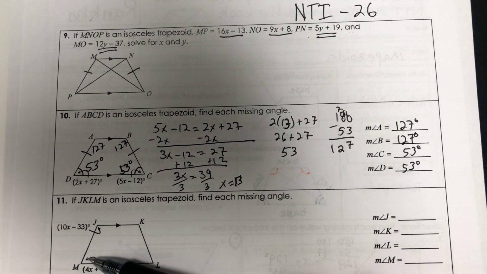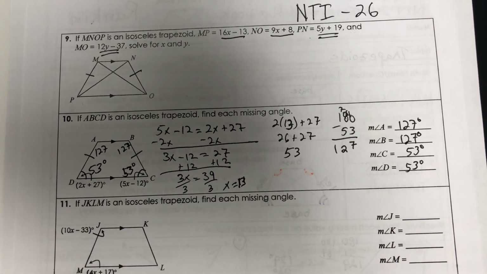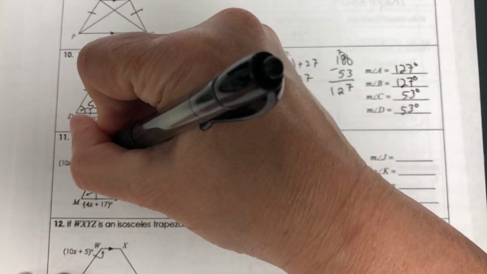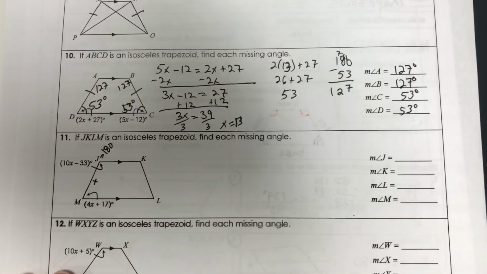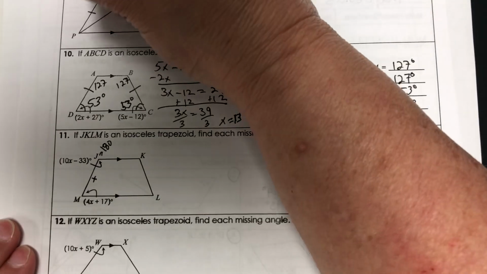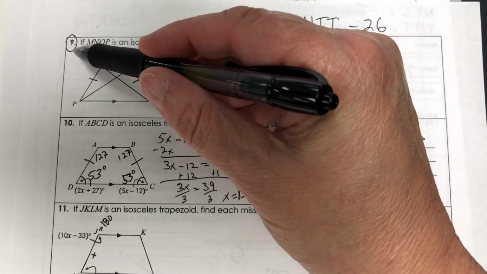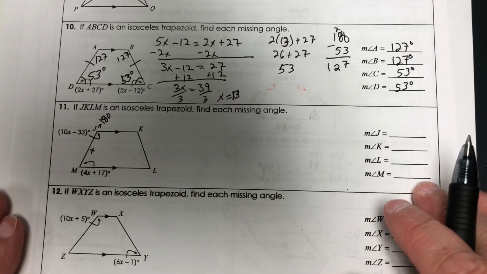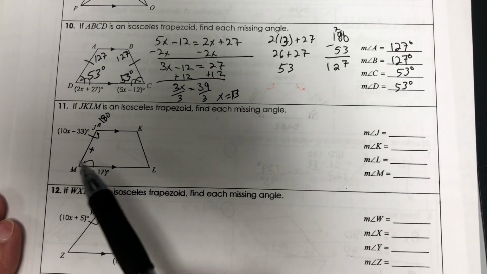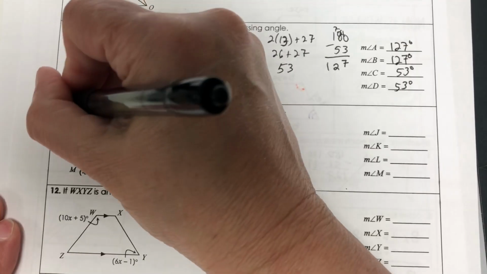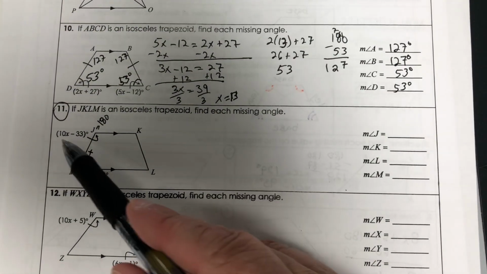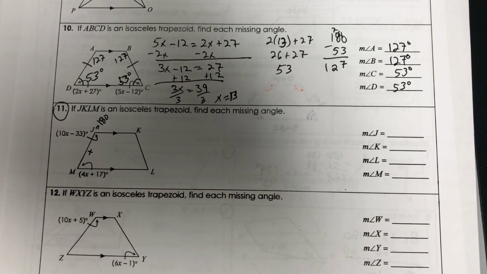Number 11, consecutive angles. These add to equal 180. Combine like terms, set those equal to 180. All right, so I just circled number 9. You need to do that one. Check it. Number 11, okay? I want you to do this. It's very similar to number 10, except instead of setting them equal, you're going to combine your like terms, set it equal to 180.